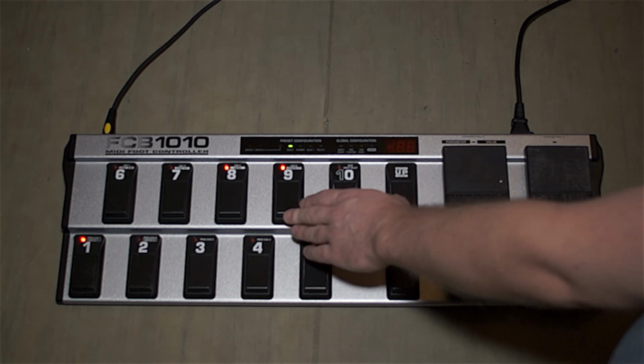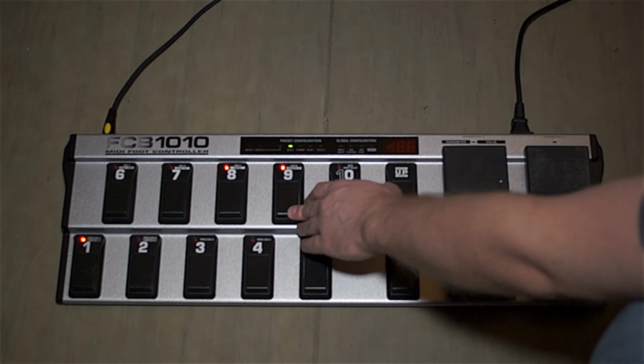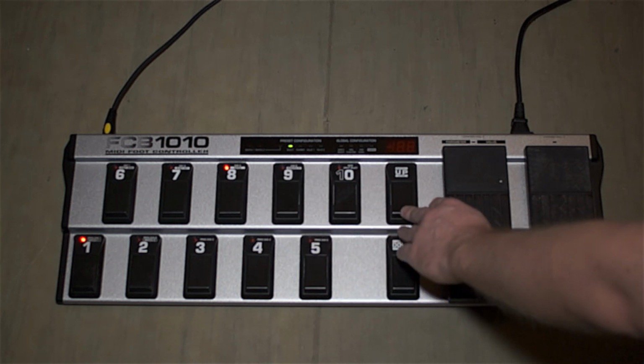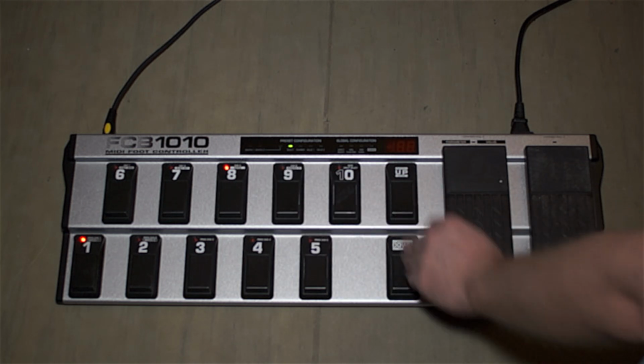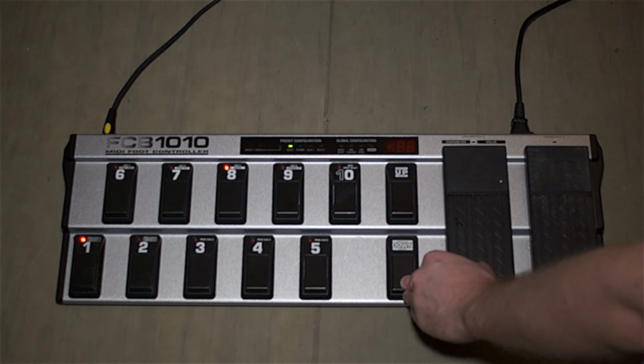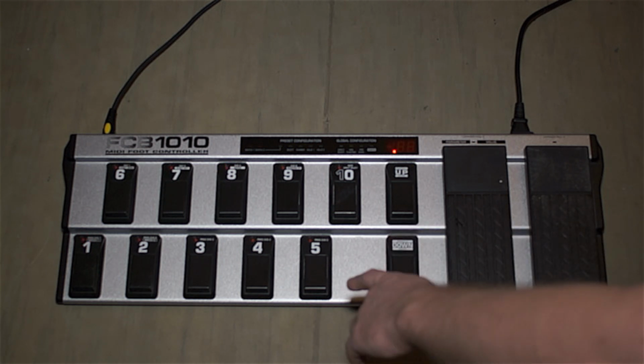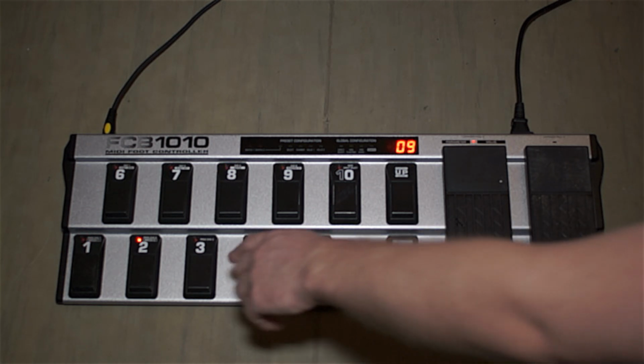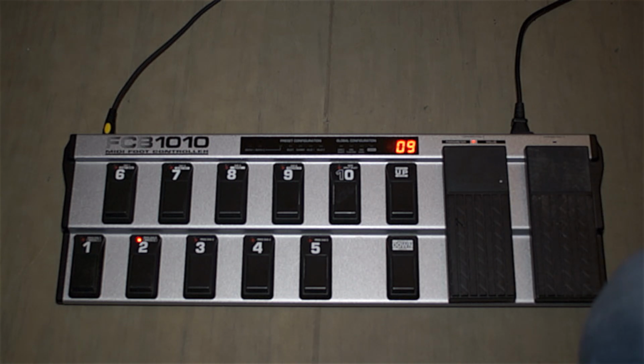So I'm editing, I'm switching it off, and I don't want it to be enabled by default on this profile. So when I switch to this profile, I don't have my wah-wah enabled. I also will disable the wah-wah stomp box by default.